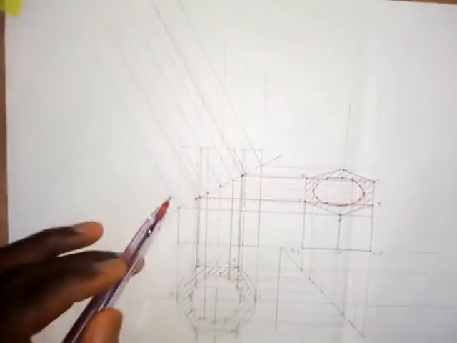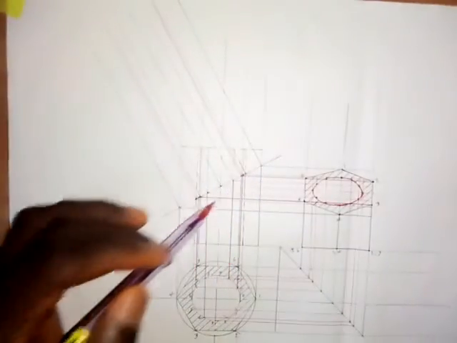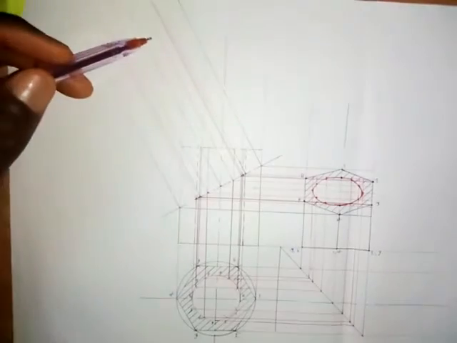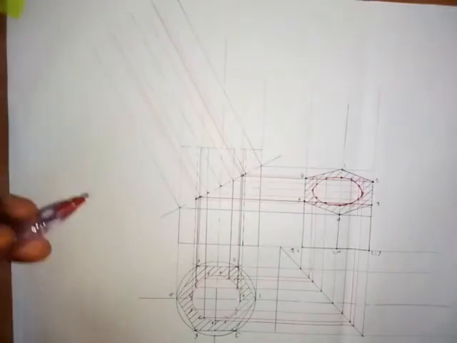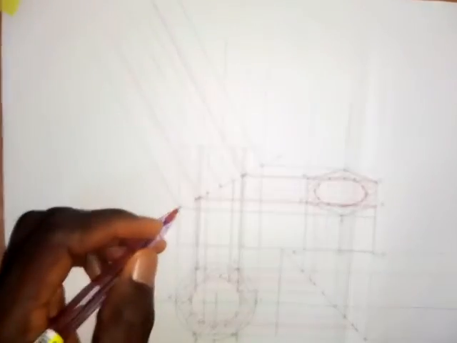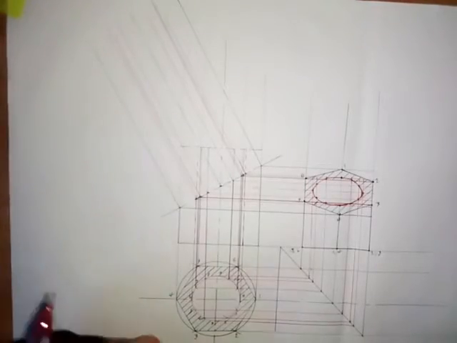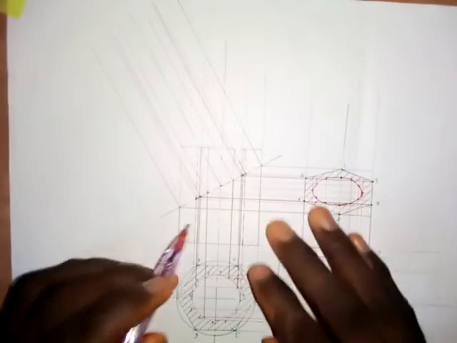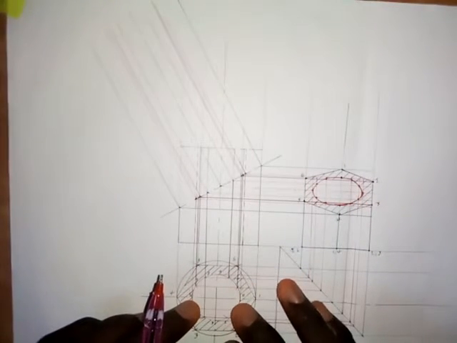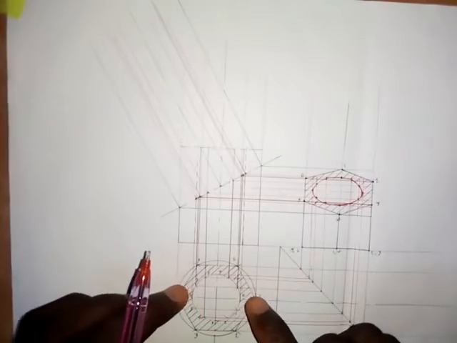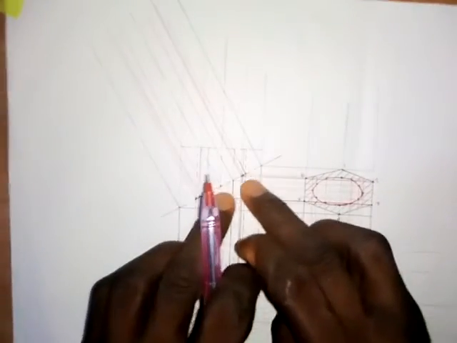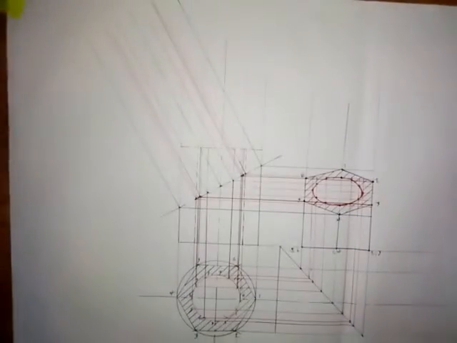For me to draw this line, since this is drawn with a 30 degrees set square, I need to draw these ones with a 60 degrees set square, because 30 plus 60 gives me 90, so this angle is 90 degrees. For each of the points on this cutting plane, both of the circle and of the hexagon, I have drawn the lines out of them from this point. I will first do that of the circle.